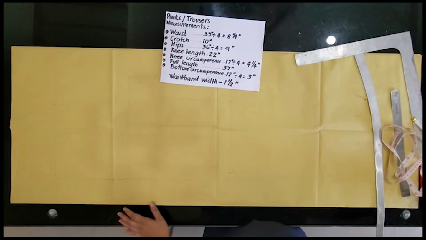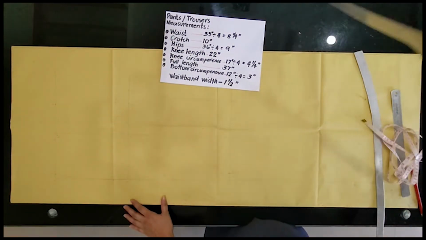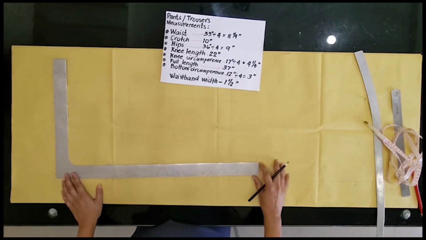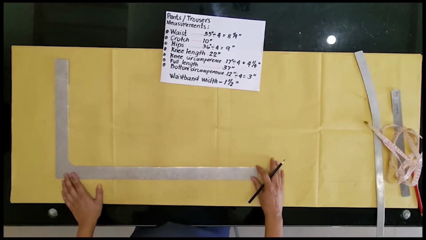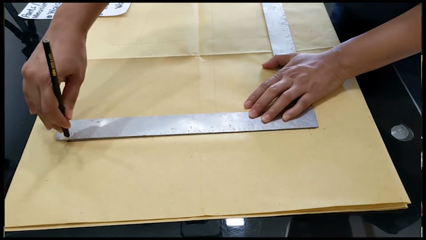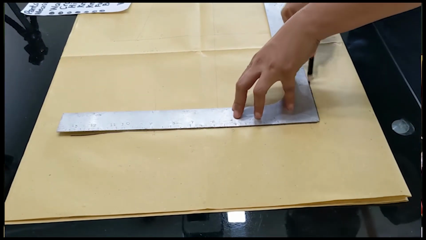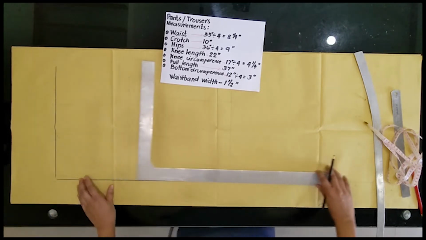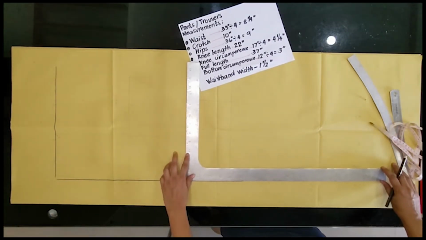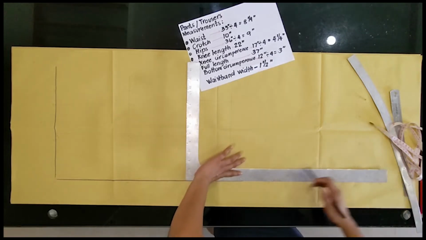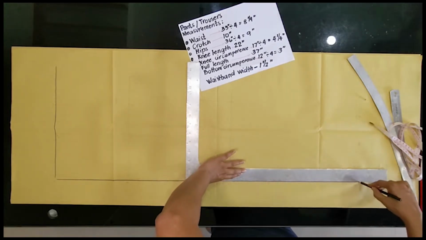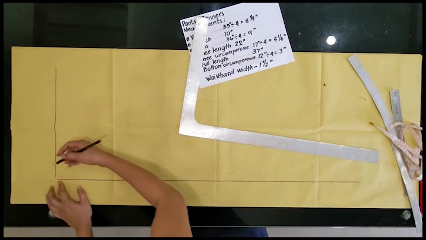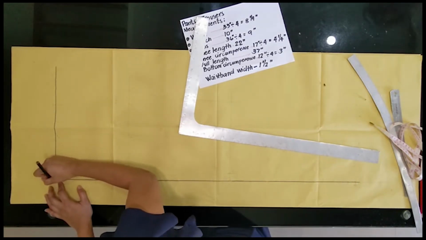Let's start drafting the pattern. First, we have to trace the outer edge of the L square, or we have to make a perpendicular line. Then we have to extend this line for us to have a longer line. Okay, so we have to write corner point A.